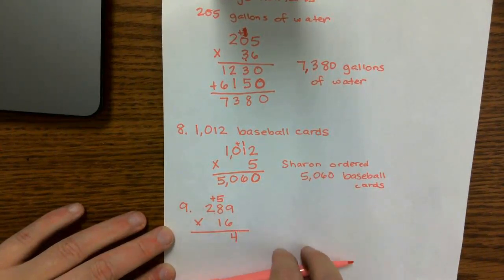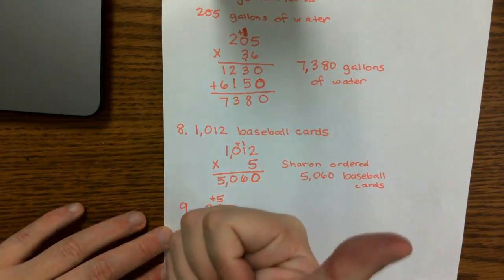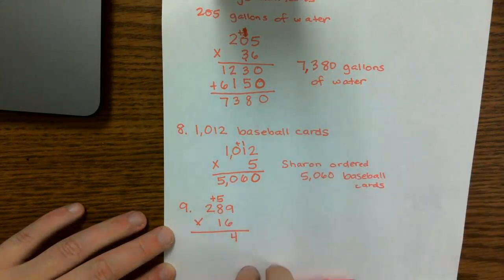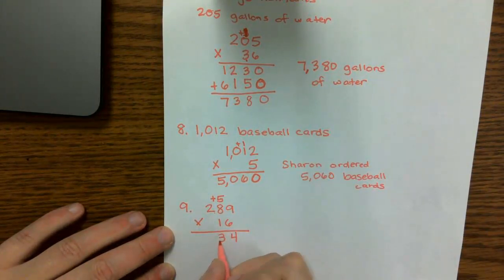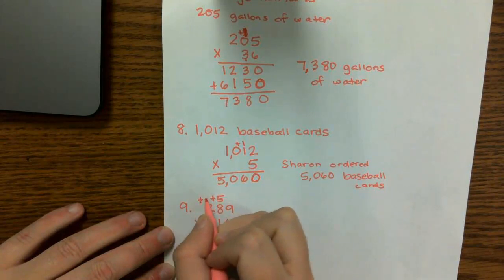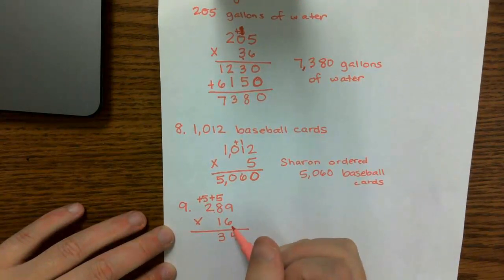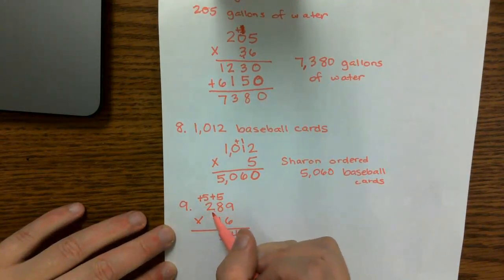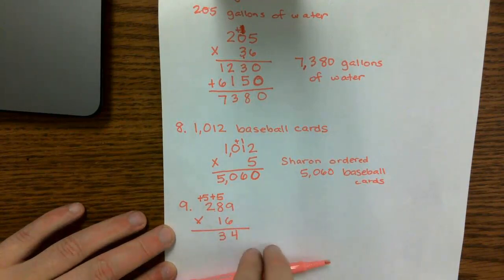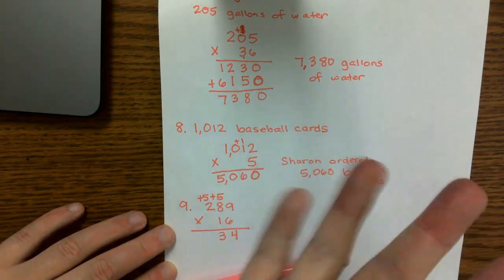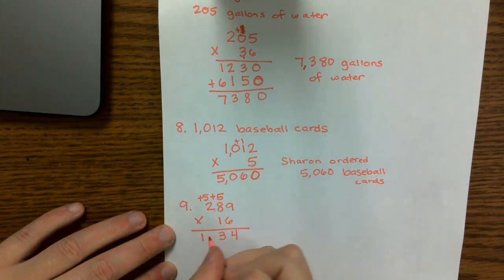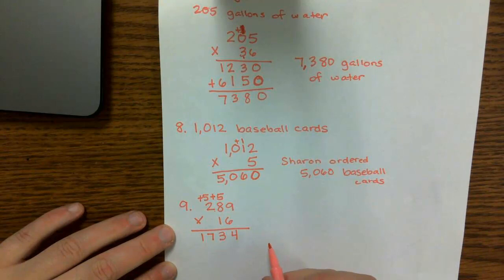I'm going to count on my fingers if I can't do that in my head. 48, 49, 50, 51, 52, 53. So my 3 comes down, and my 5 gets regrouped to the hundreds place to be added. 6 times 2, that's 12, plus 5, 13, 14, 15, 16, 17. So now I have my first partial product, which is 1,734.